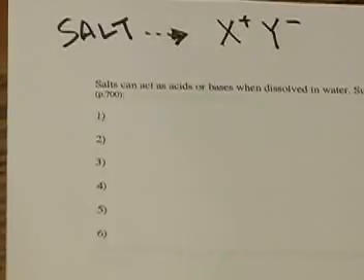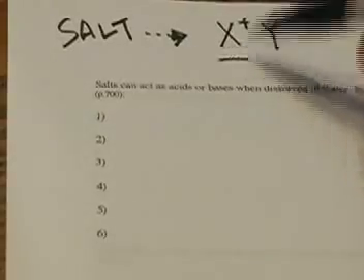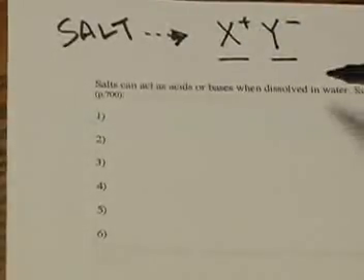In this videocast, we'll take a look at salts and how they can have acidic, basic, or neutral properties. A salt is made up of two portions, a cation and an anion. And when a salt dissolves in water, depending on what the cation and anion are, a salt could act acidic, it could act basic, or it could act neutral.